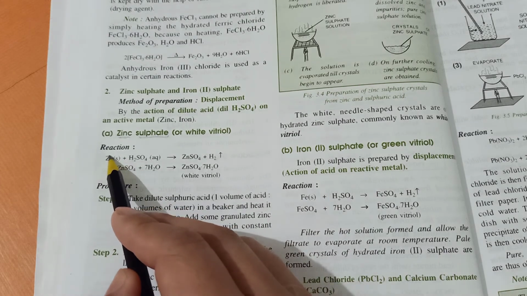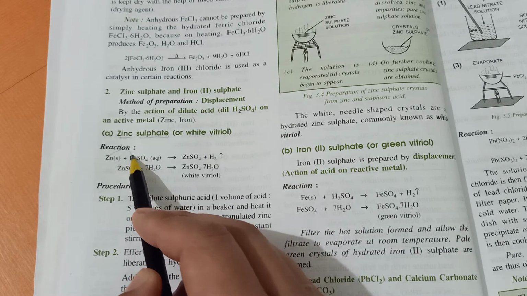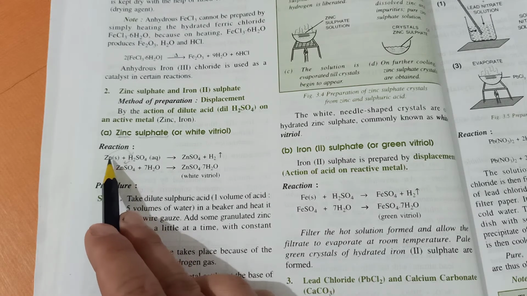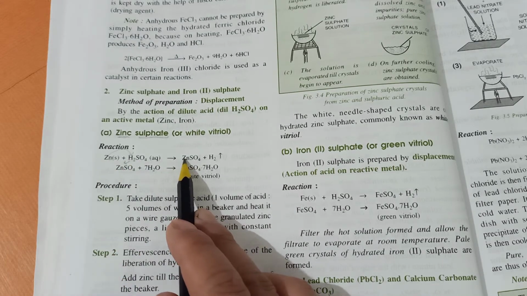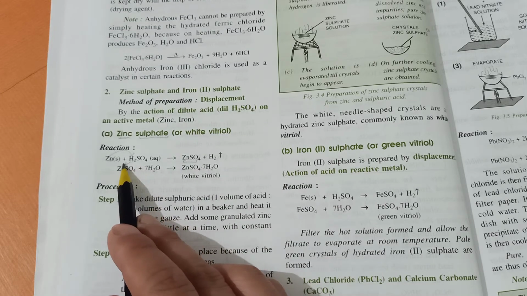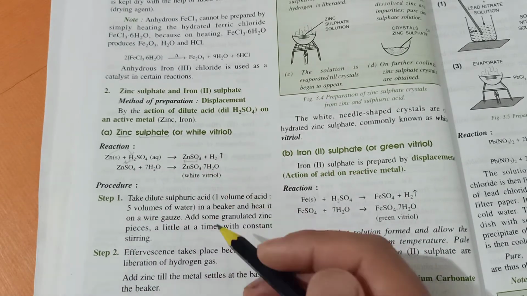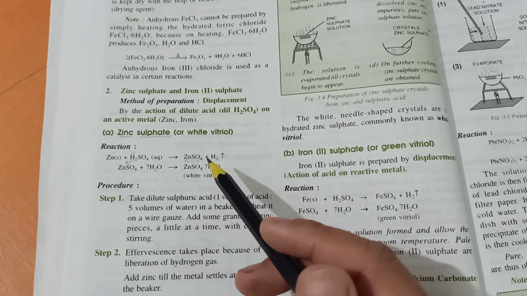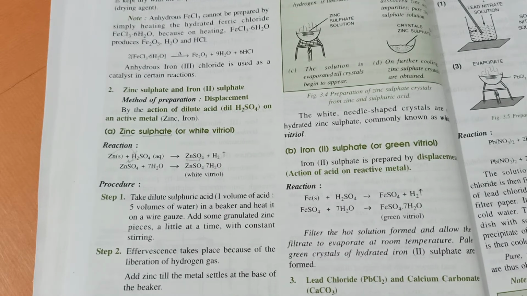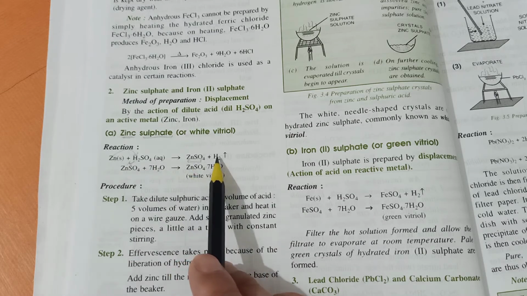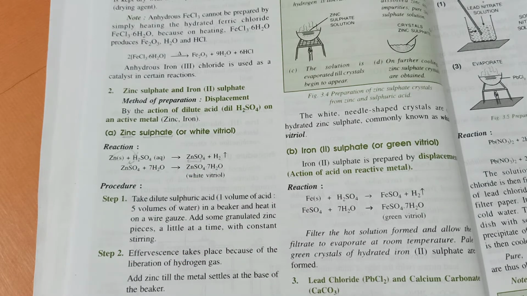So what will this zinc do? Zinc will displace or remove hydrogen from the compound sulfuric acid, and as a result zinc will take the place of hydrogen. Hence zinc will combine with sulfate, and this is the required salt, zinc sulfate. Now hydrogen is removed from the compound, so we will get hydrogen gas. So this is called a displacement reaction. By displacement reaction we can also make required salts. Example: zinc reacts with sulfuric acid to form zinc sulfate and hydrogen gas.